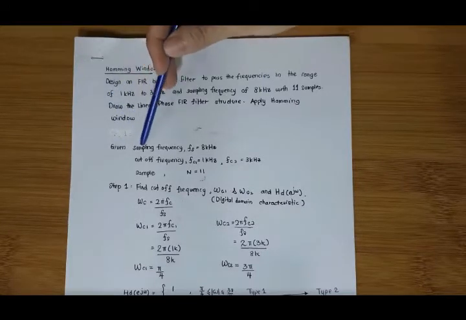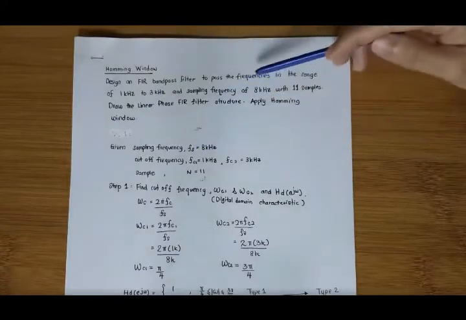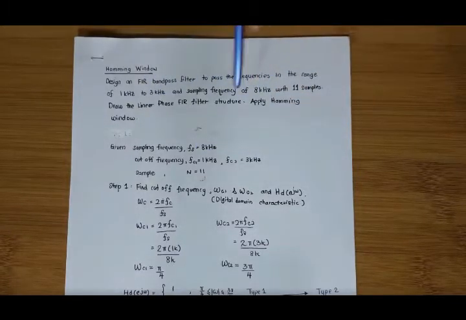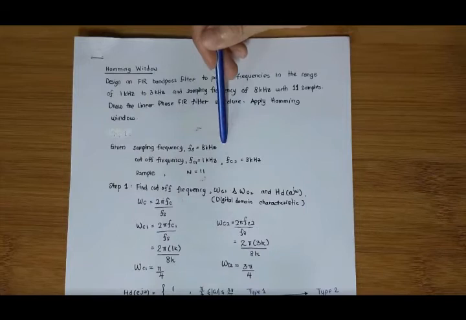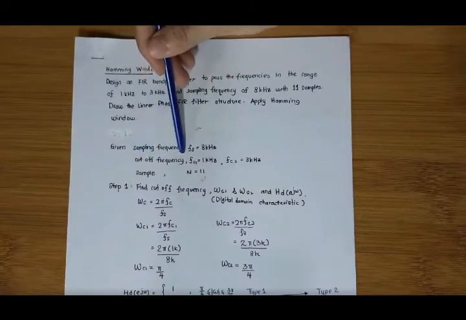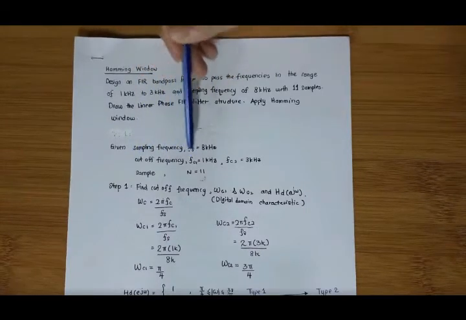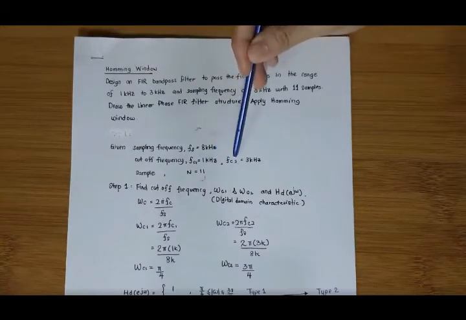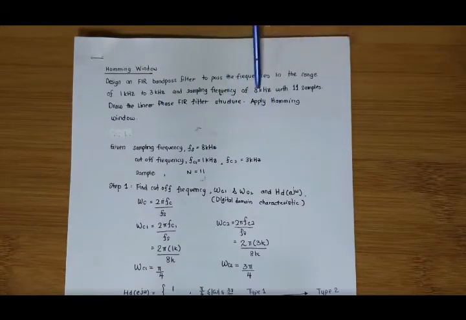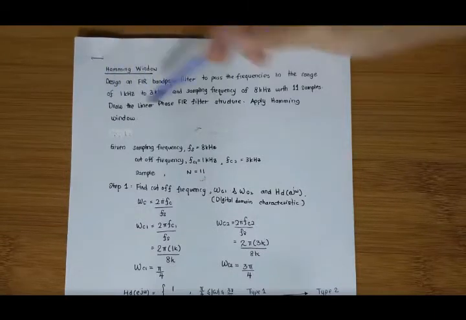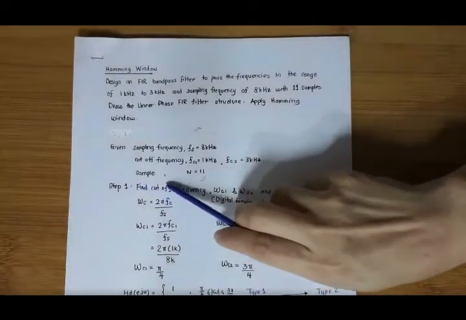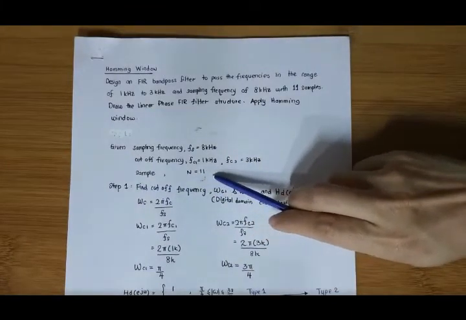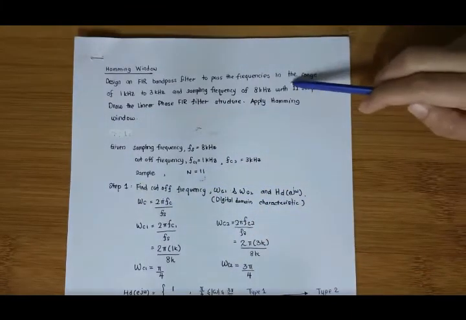First, we are given the sampling frequency here is 8 kHz. And we have a cutoff frequency Fc1 is 1 kHz, Fc2 is 3 kHz from the question. Then we have the number of samples N equals 11, from the question here.